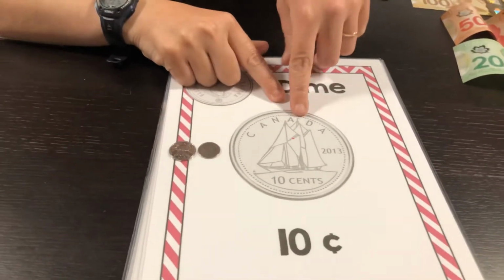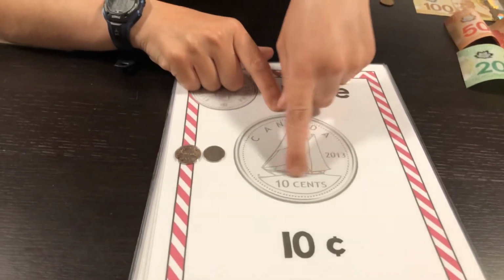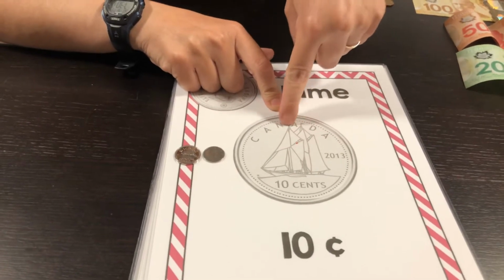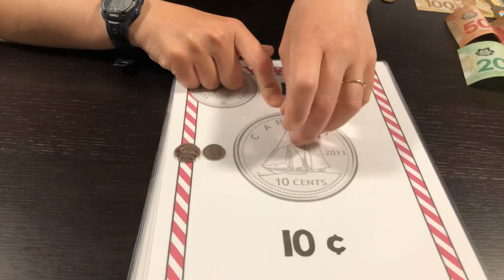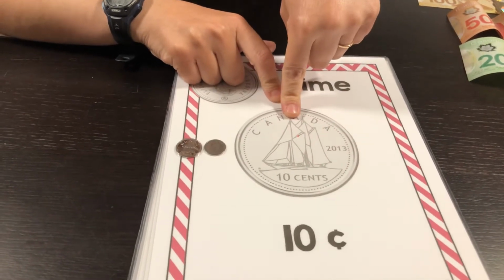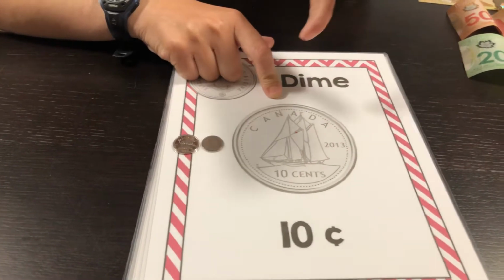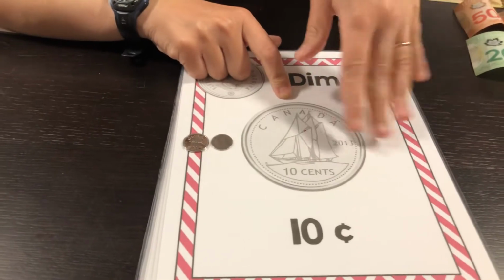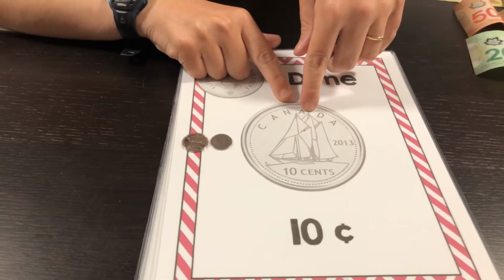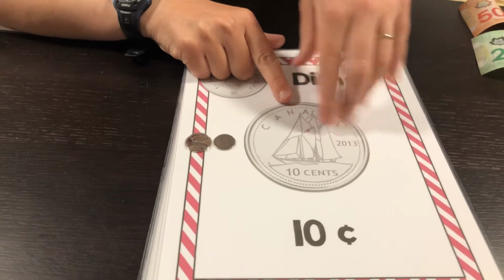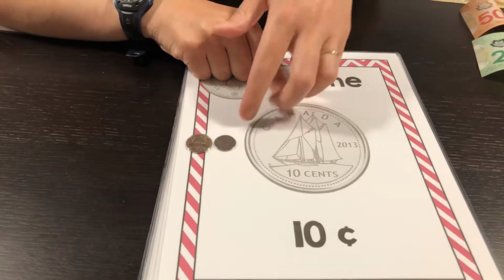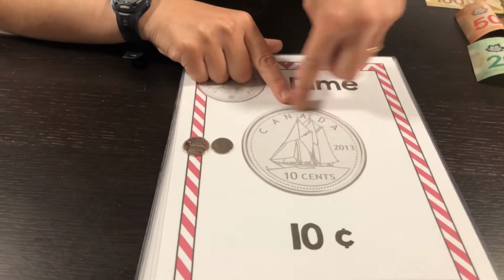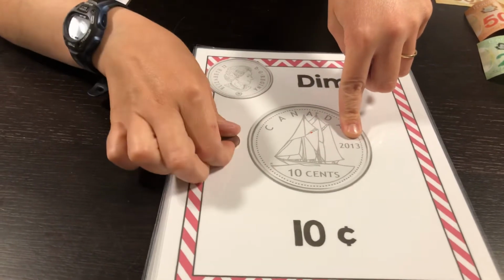Now, on the back of the dime, it has this nice boat, and that boat is called the Bluenose. It was a schooner that won many, many races many years ago, and it was a famous boat, so they put it on the dime. So we always see that. And again, it says 10 cents there. Canada, and the year it was made here was 2013.